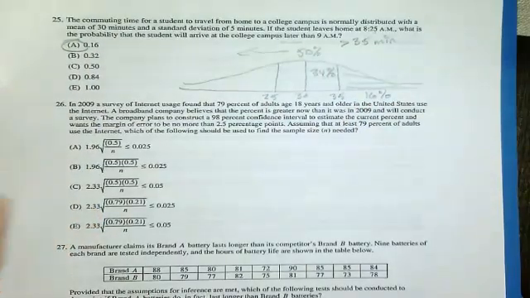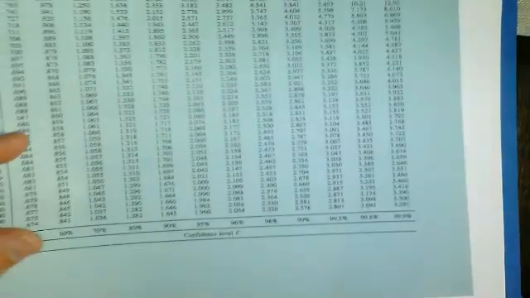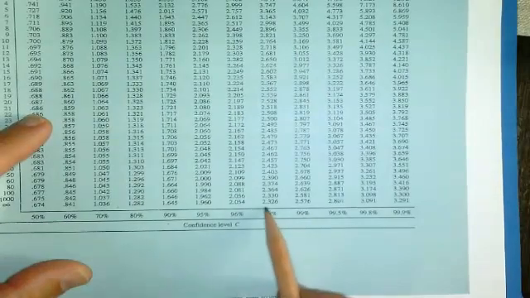Okay, the next question. A survey of student usage found that 79% of adults ages 18 and older in the U.S. use the internet. A broadband company believes that the percent is greater now than it was in 2009 and will conduct a survey. The company plans to construct a 98% confidence interval to estimate it. Okay, so we're looking at a 98% confidence interval, and if we look on our table real quick, 98% confidence interval is going to be a 2.326.